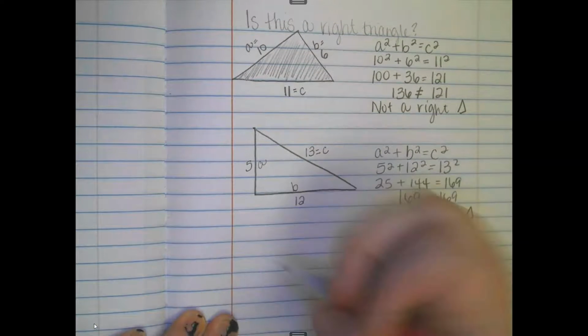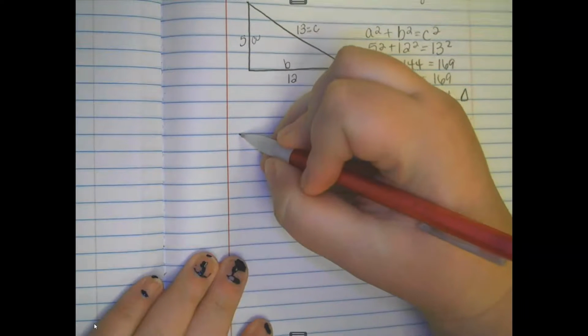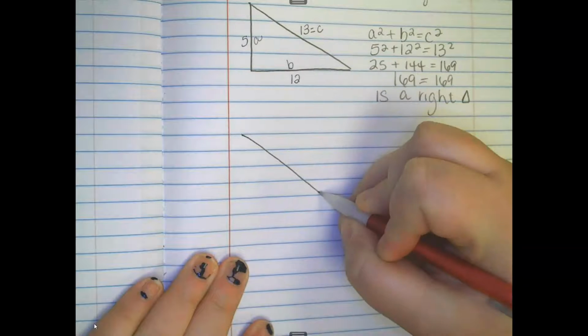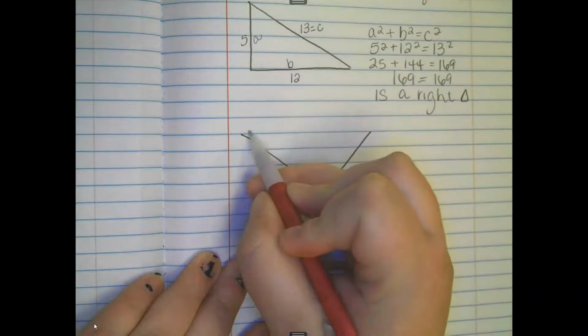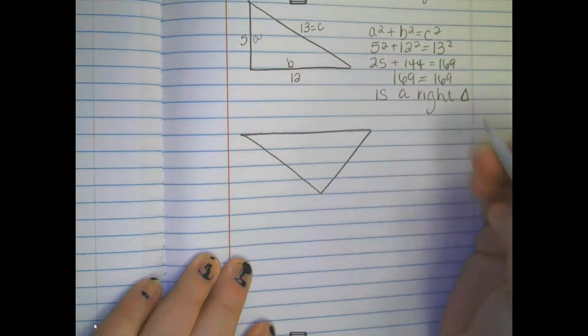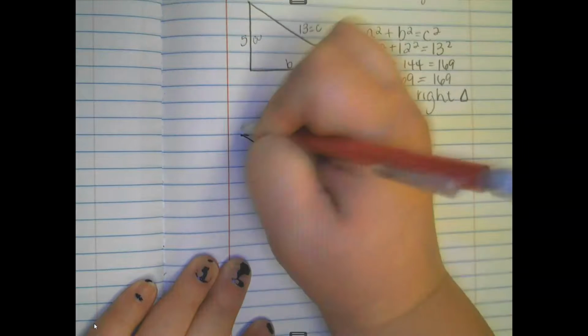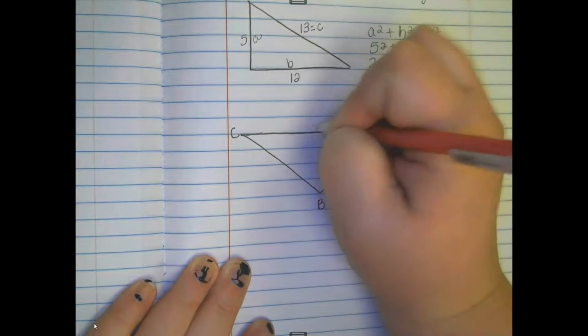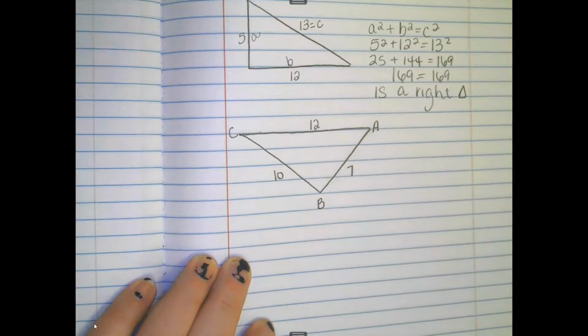Alright, our next triangle to draw. I'm going to start on this line. I'm just going to slide this up. Start here, and I'm going to go at a slant down. Then I'm going to go up and go straight across. And I'm going to label this. This has actually got its angles labeled also. 12, 10, 7. Once you pause this video, I want you to solve it, and when you're done, I want you to push play.